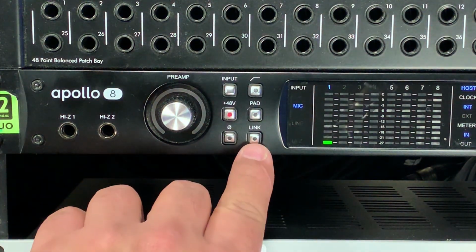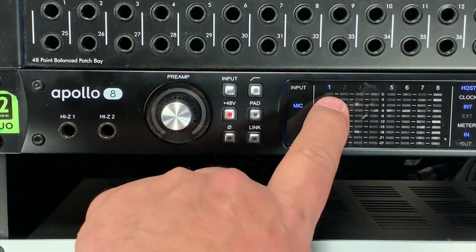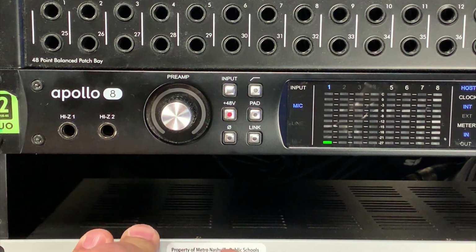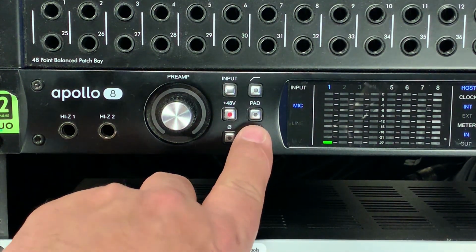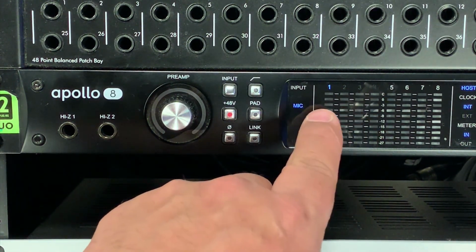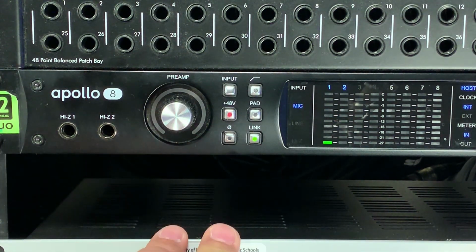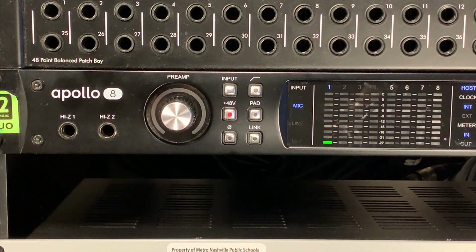This link button right here is pretty self-explanatory. So look right here where it says 1. Let's say that I wanted to record in stereo, and I wanted both channels to have the same settings. I could hit link, and notice how that was 1 and 2. It linked channel 1 and 2 together. That's what it does. The link button links channels together.